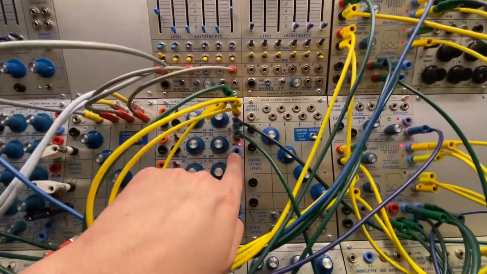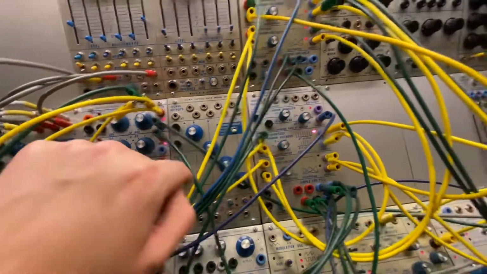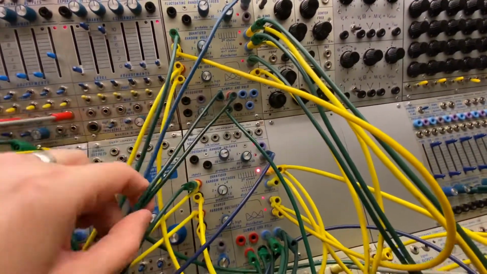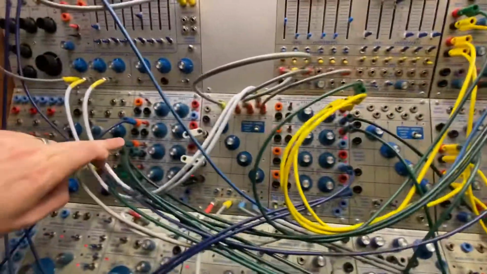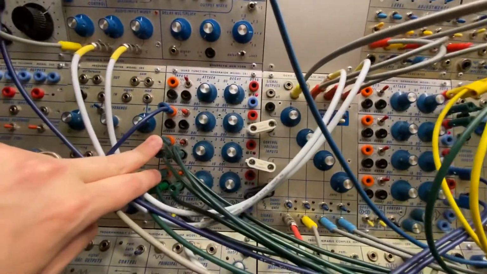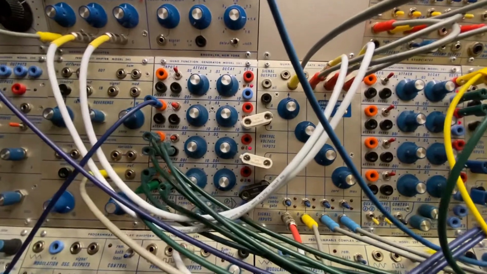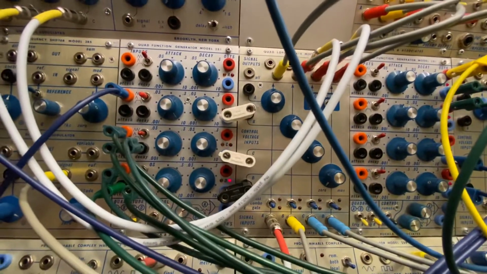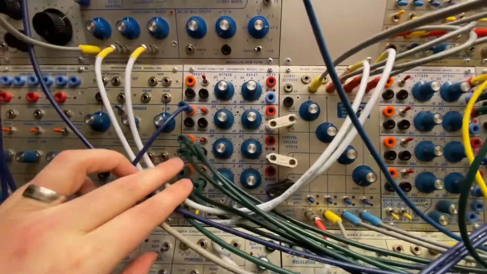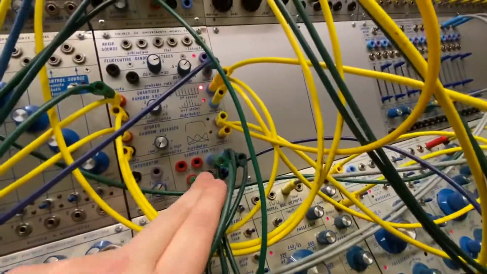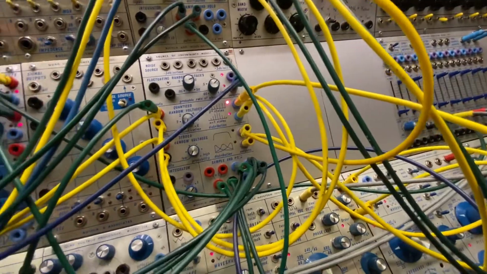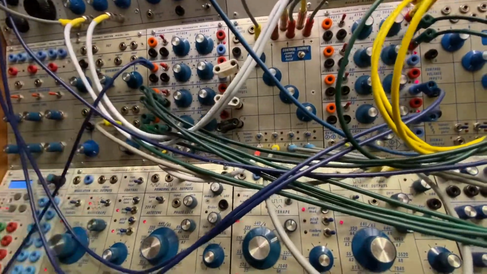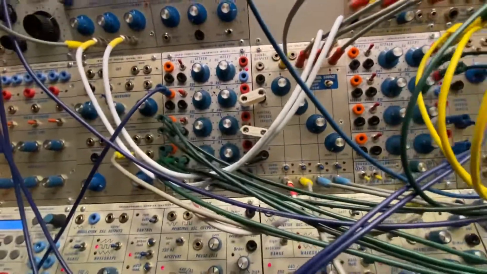this very fast envelope going, and that's triggering this sample and hold. And I have these two going into the triggers of these two envelopes, so they're firing back and forth. And then I have the actual sample and hold CV coming out and crossing up on these two, so they work opposite of each other.